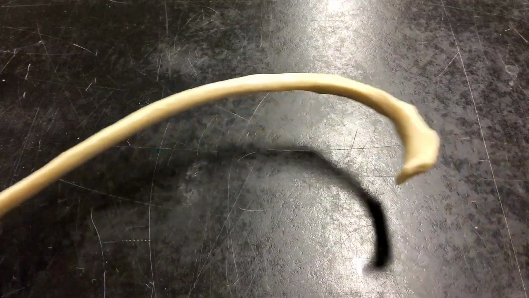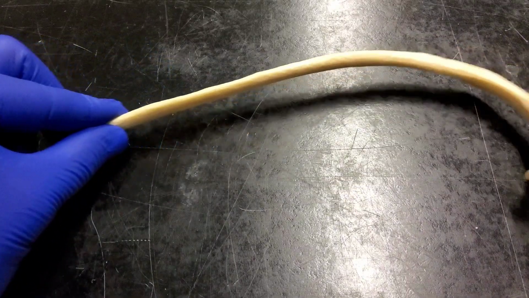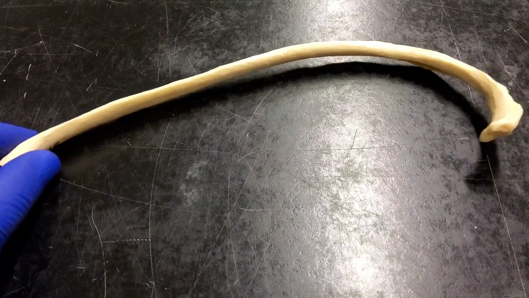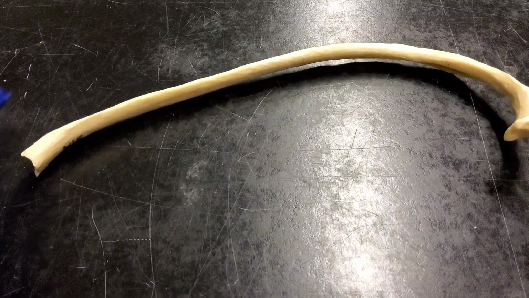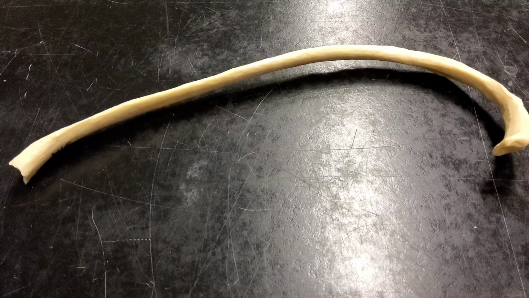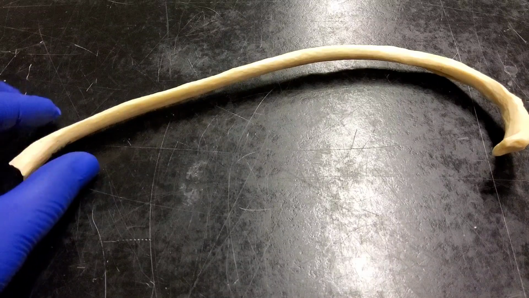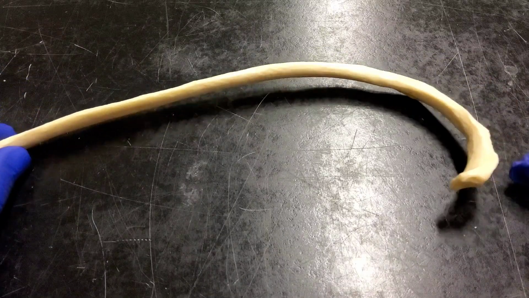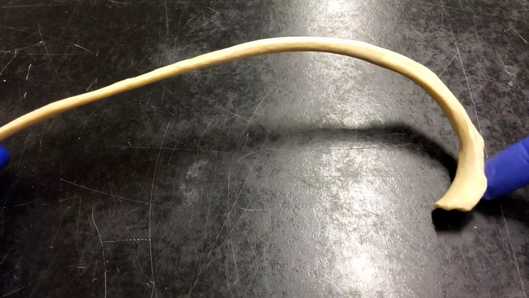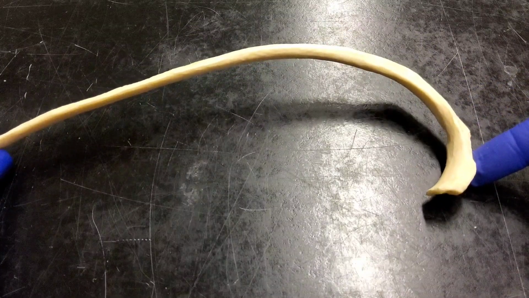So first off, here's a rib. The first thing I want to point out is that we have a sternal end, which is this more flat end that will be swinging around anteriorly and forming that anterior part of our thoracic cage or our rib cage. And then we have our vertebral end. So this is the end with a couple more landmarks here that are going to be articulating with those thoracic vertebrae.